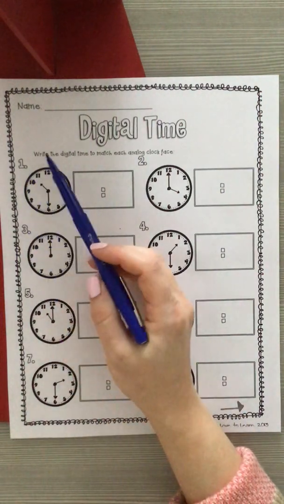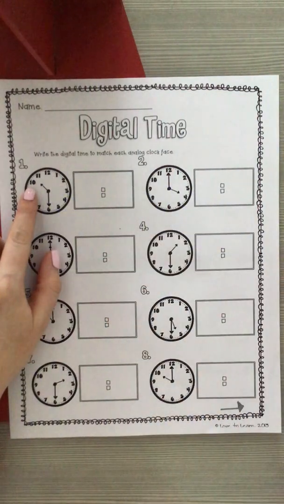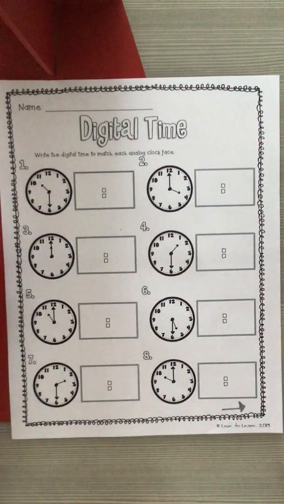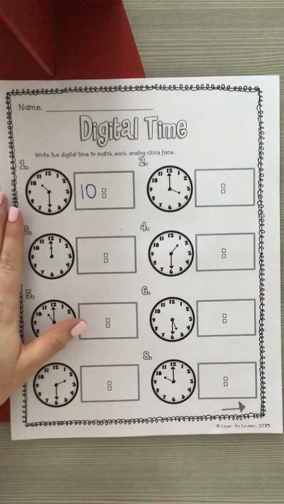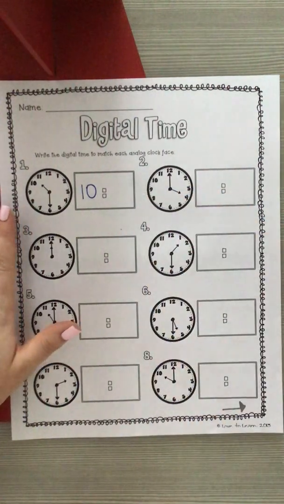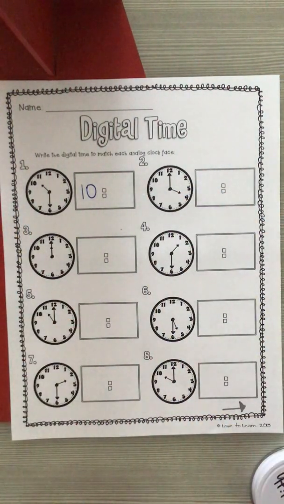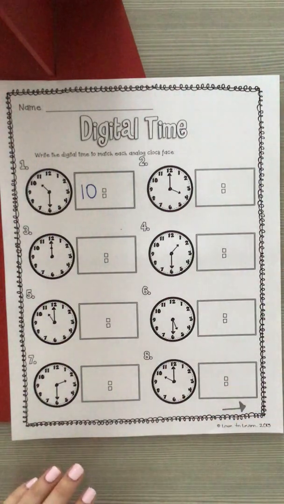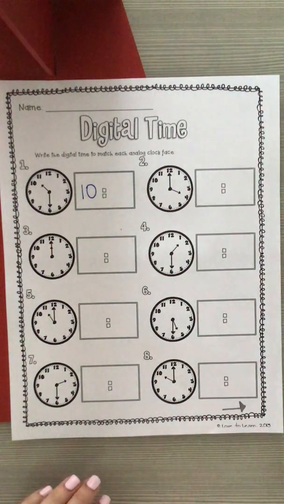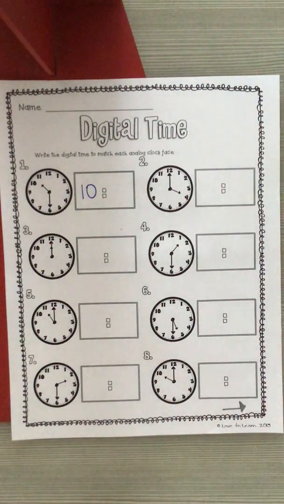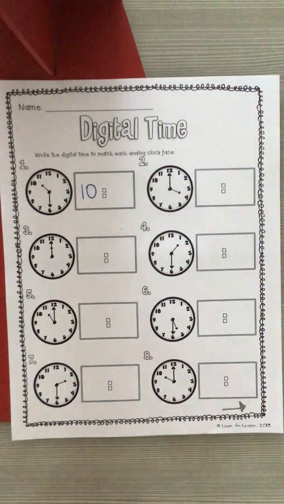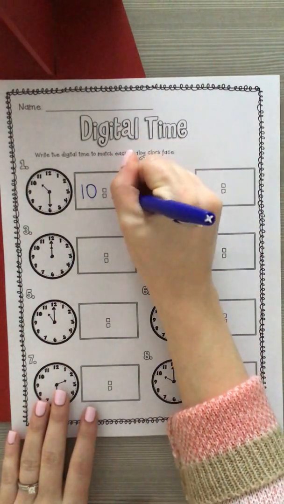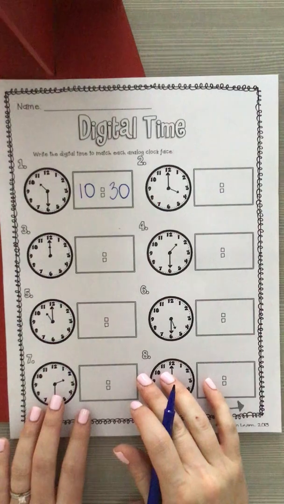Look at number 1. What hour are we in if it's not quite to the 11? 10. So we're going to write 10. Who remembers what these 2 dots are called? Close. They're called a colon, but good job. Now, we just talked about the minute hand. When it's on the 6, it represents what, everybody? 30. So the time is 10:30.